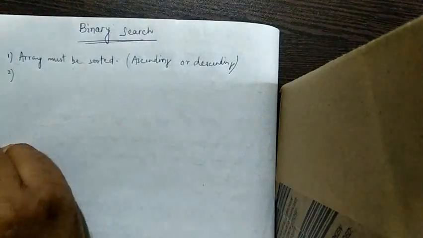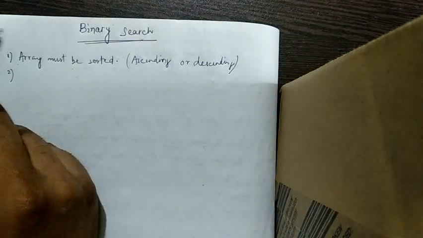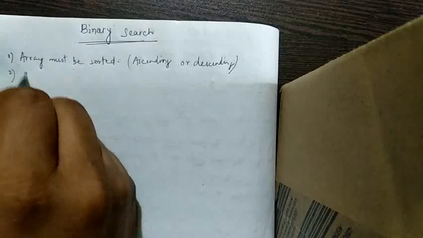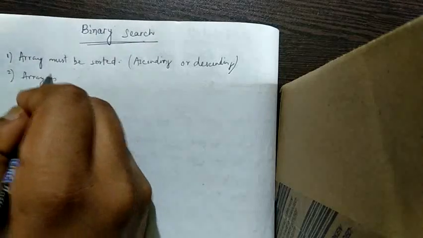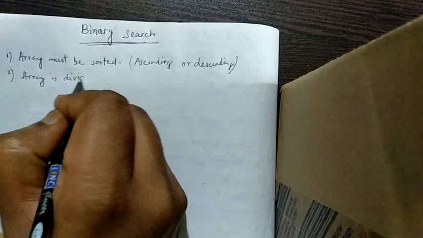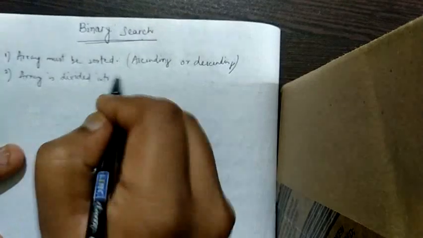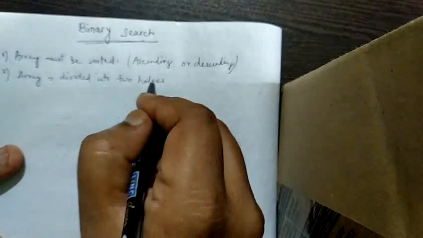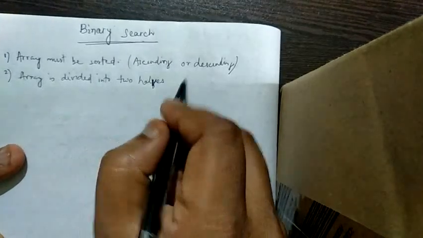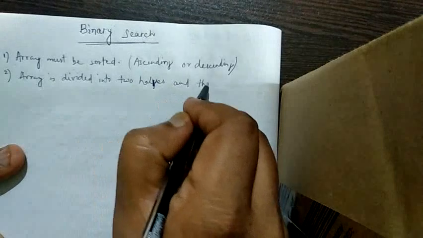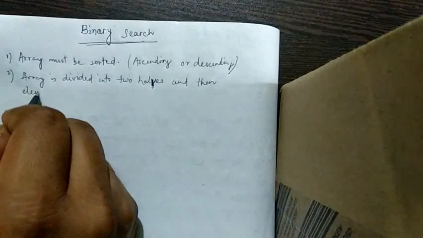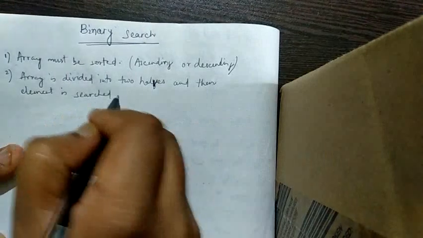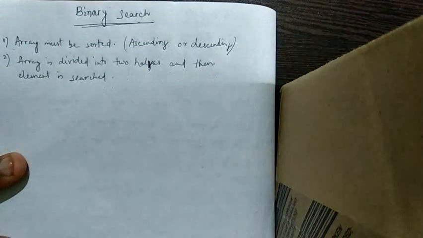Next point, in this case we don't go and check each and every element present in the array. The array is actually divided into two halves. Okay, two halves, and then the element is searched, which will be obviously based on some condition. So let us see how we can apply binary search.